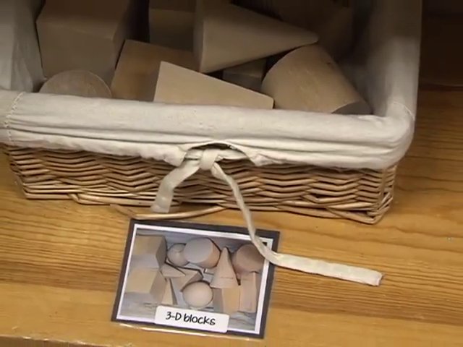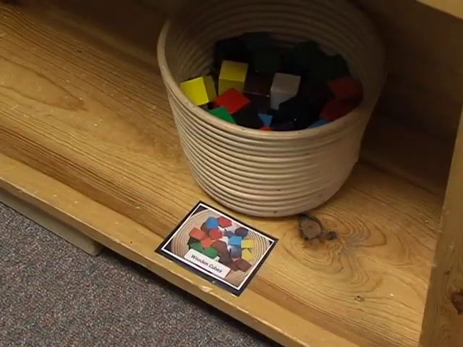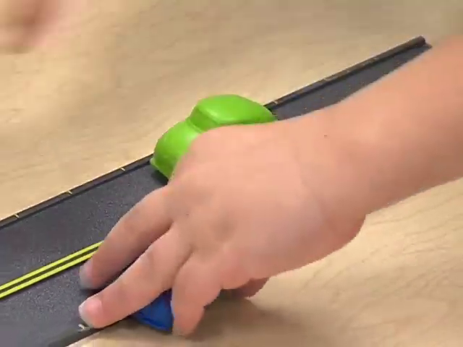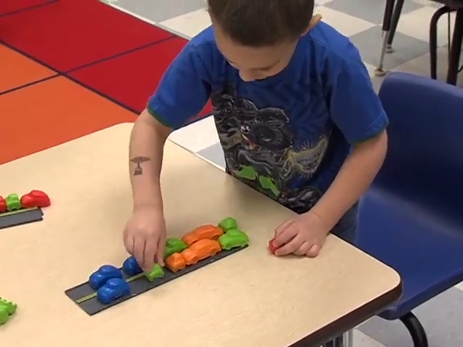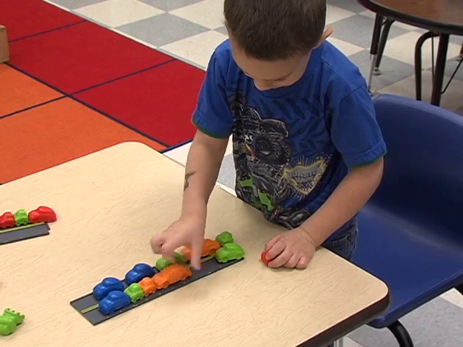I like to hang out in the block area a lot because I can basically teach the whole math curriculum there, and if I'm hanging out there, usually children are going to come over. So I'm in the block area, and Dimitri has come over and gotten the cars out, and he's rolling them around, and he's made a little parking lot, and he's put his cars in there.